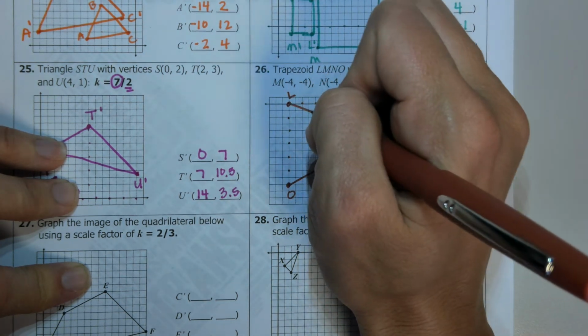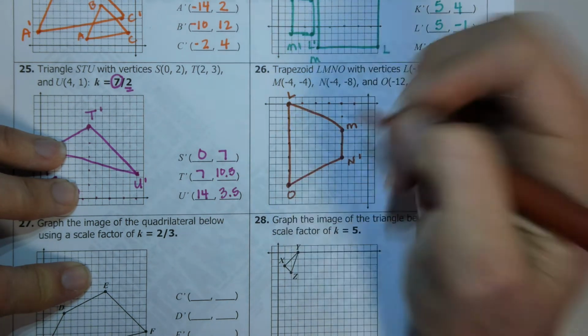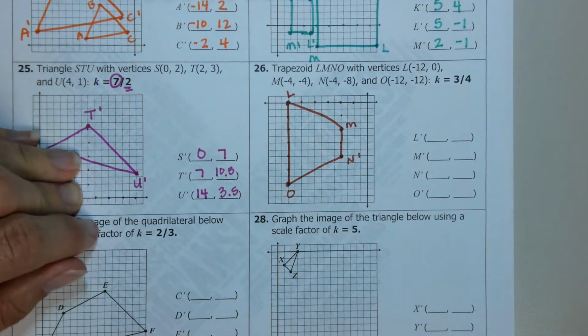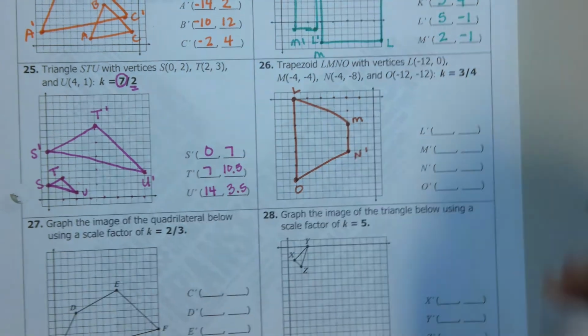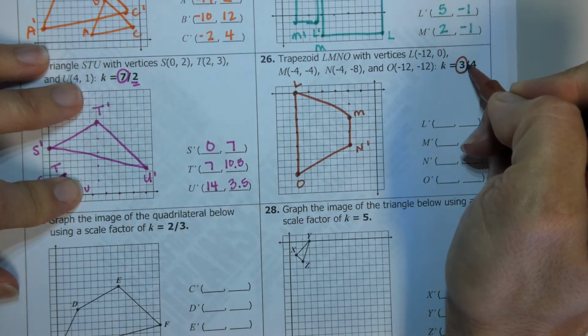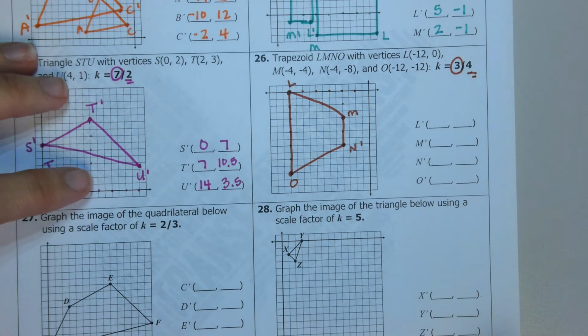Sorry about that line not being so straight. All right, we're going to multiply that times 3. We're going to divide that by 4.